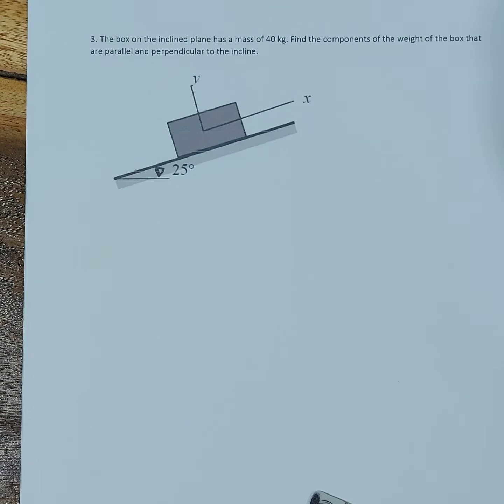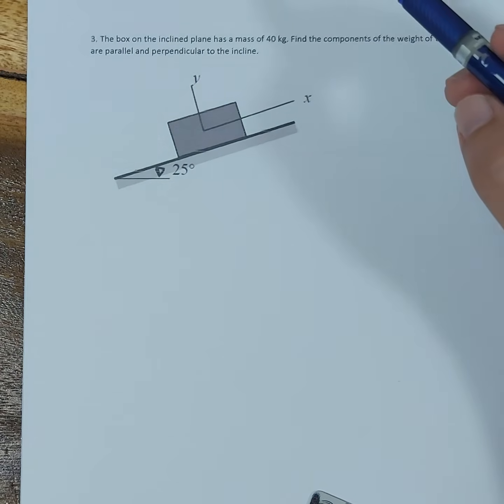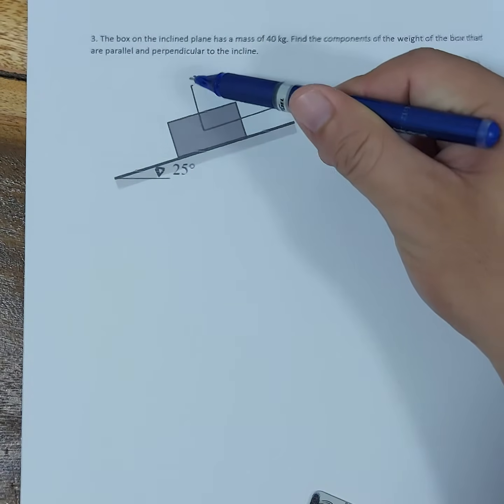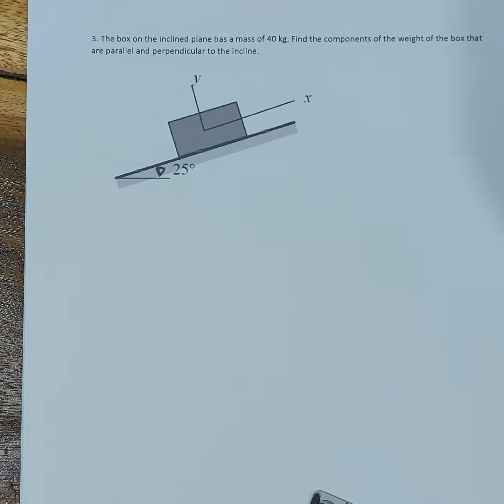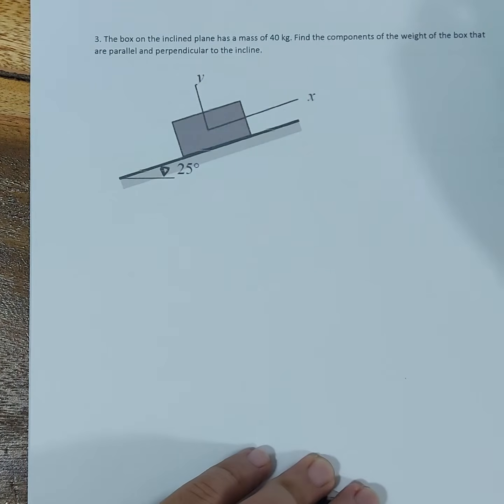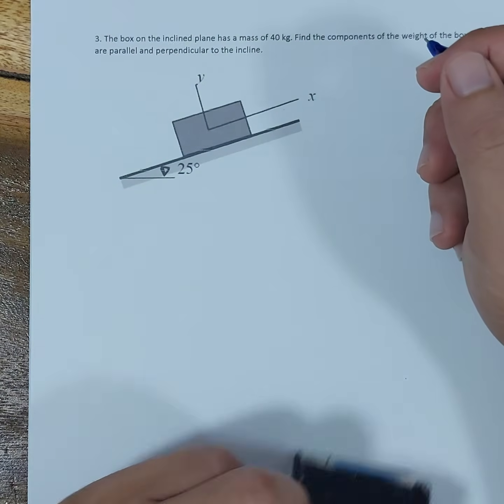So sabi ng problem, hanapin daw natin yung components ng weight ng block that is perpendicular and parallel dun sa ating incline. So first, nasaan ba located yung weight ng ating block? Of course, located yun sa center ng ating block.